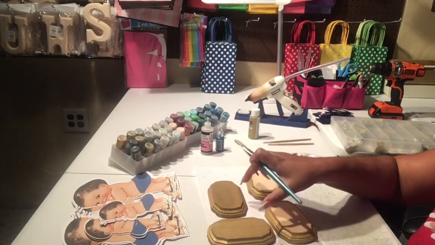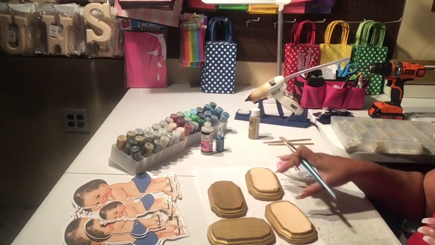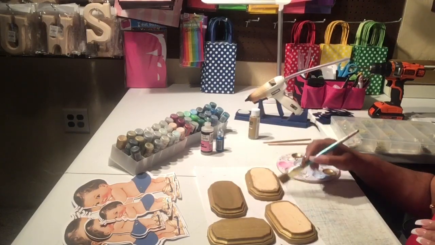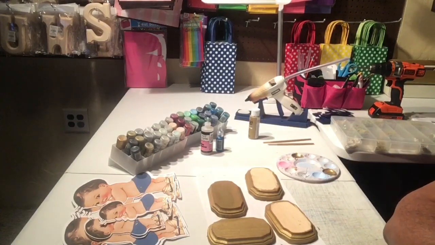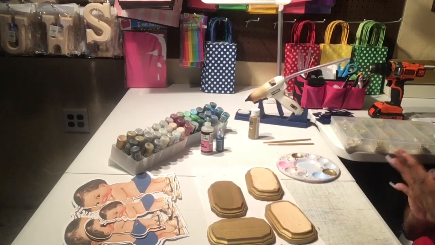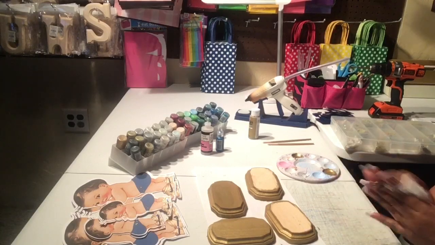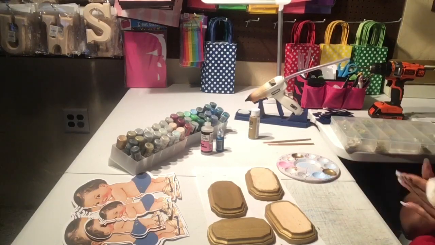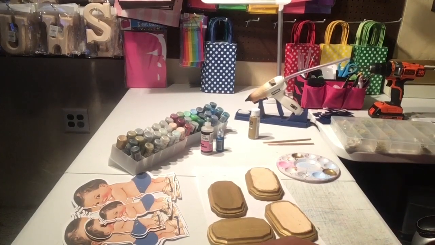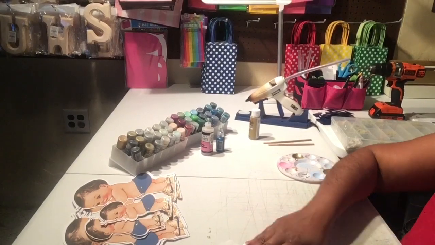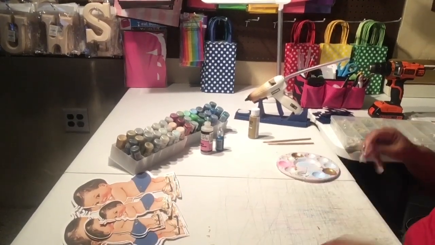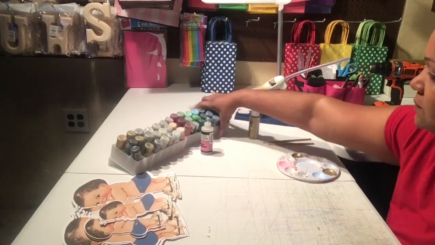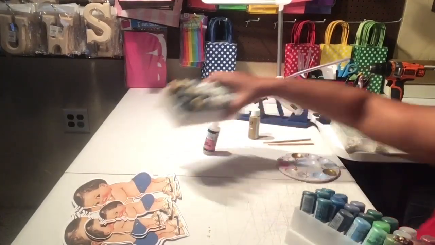Now that we have two completely covered with gold and just these two, the bottom part covered with gold, we're just gonna go ahead and let them dry. While they dry, I'm going to set up my boxes. Move this aside in front of the fan. And let's go ahead and move this.